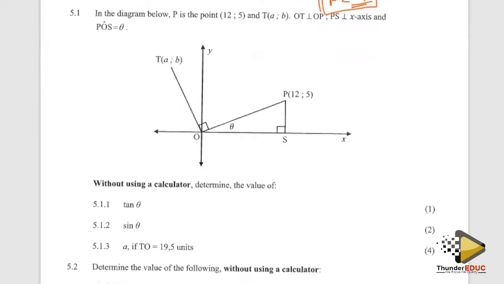Question number 5, they're telling us, in the diagram below, P is a point. Okay, we have P. PS is perpendicular to the x-axis, and the angle at O is theta. Can we get the tan of theta? From our ratios, tan is opposite over adjacent.